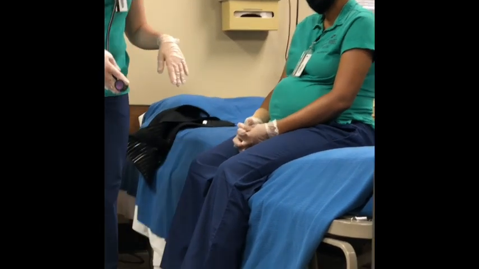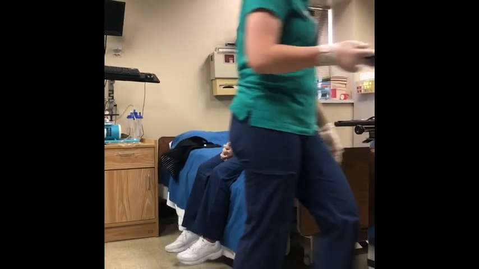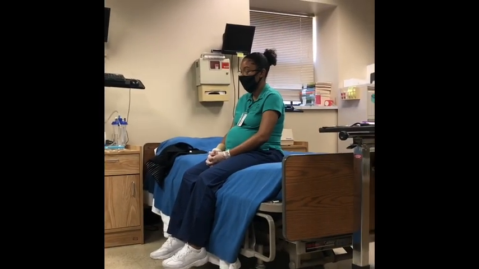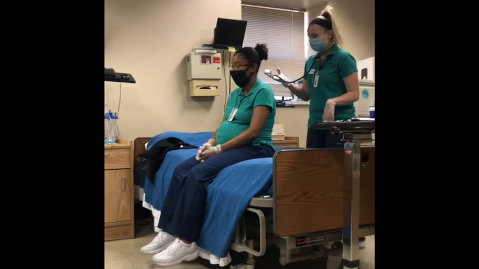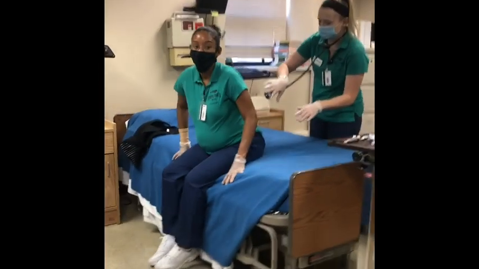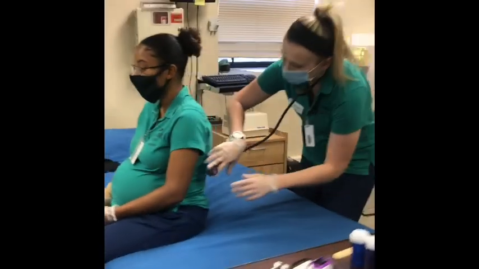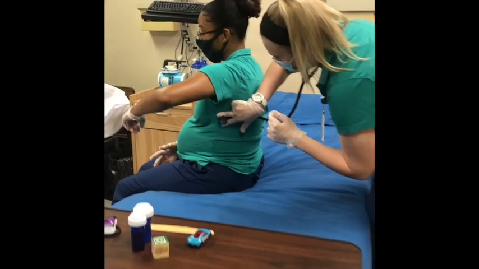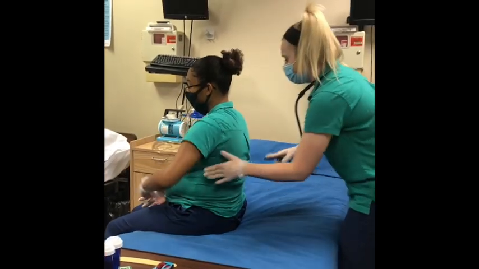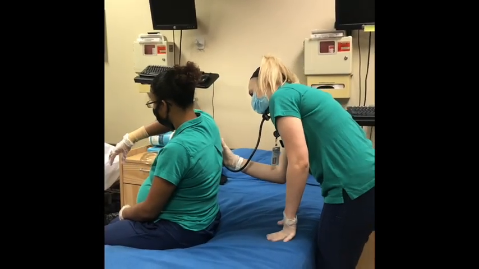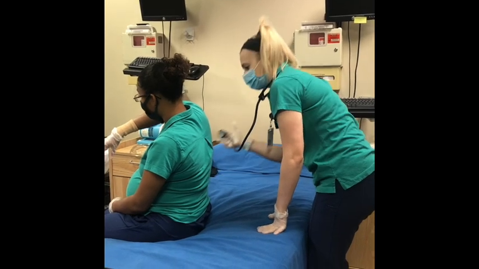And I know I did that backwards, so I'm going to redo it at the end. And then in her lateral, listen to here. On the left side, and on the right, it'd be up, middle, lower.